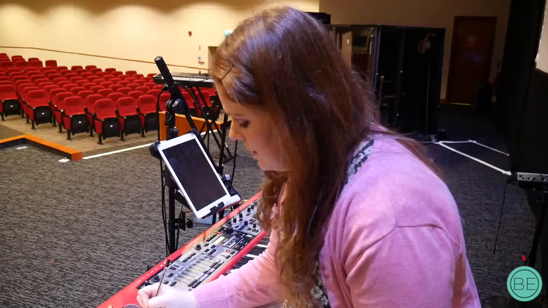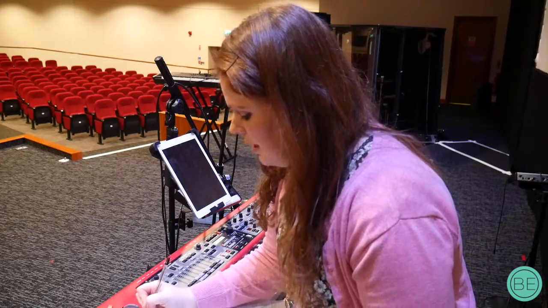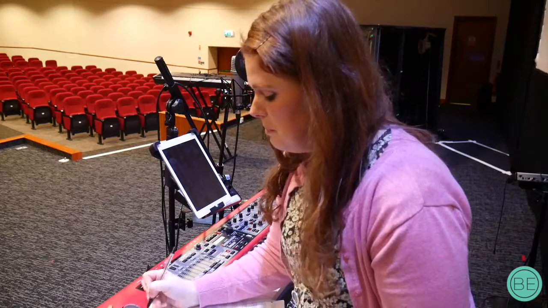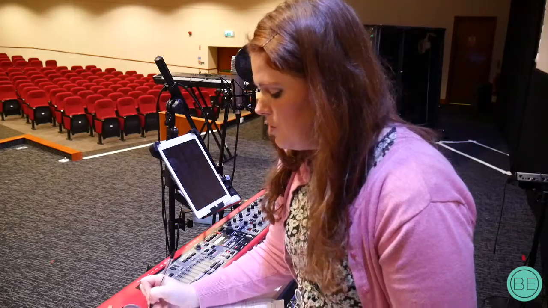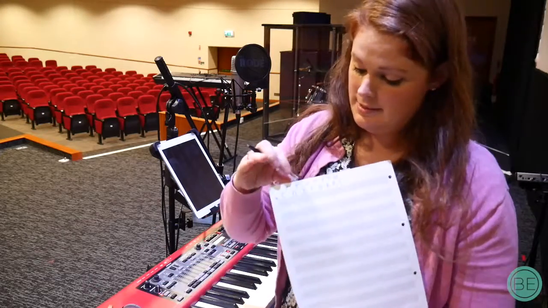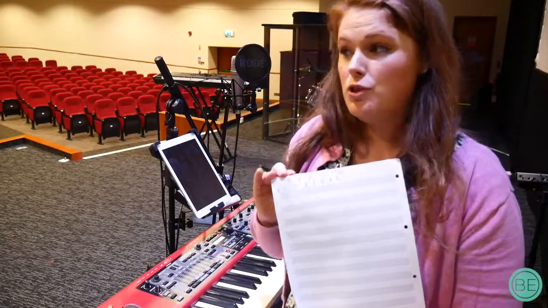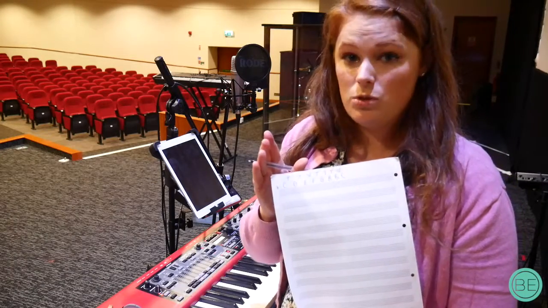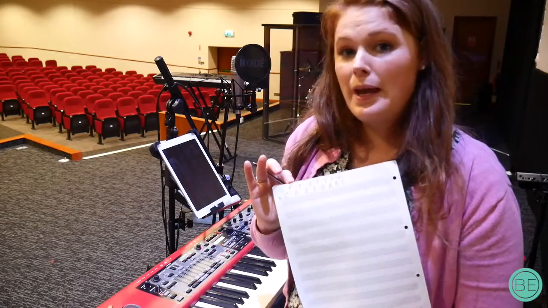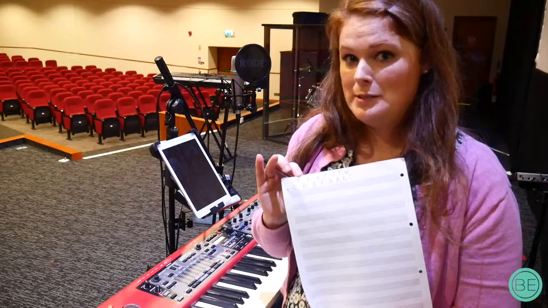And then F and G, it's a tone, G and A, it's a tone, A and B, it's a tone, and B and C, it's a semitone. And so the sequence of a major scale is tone, tone, semitone, tone, tone, tone, semitone. And if you start that sequence beginning on any note on the piano, you will get a major scale. Sometimes you may have to use a black key or two to make it work properly.